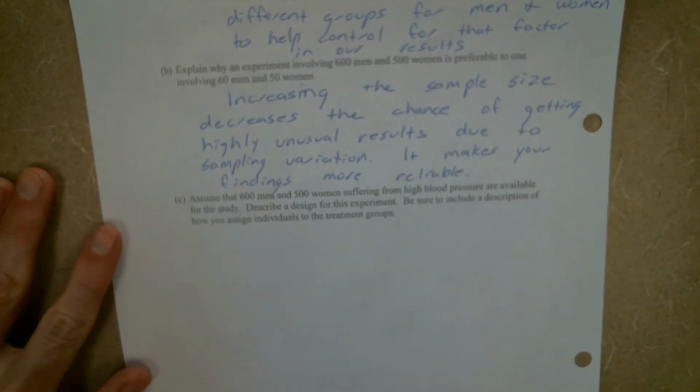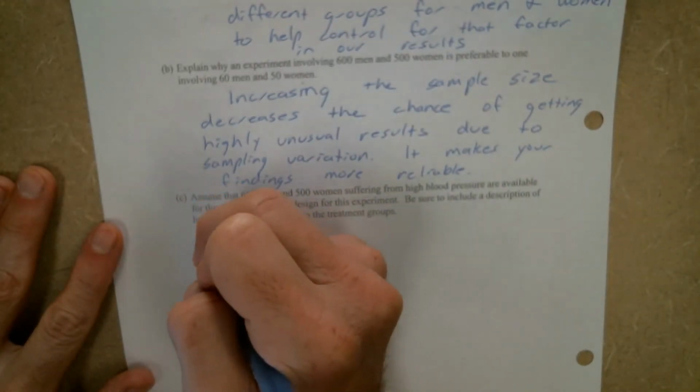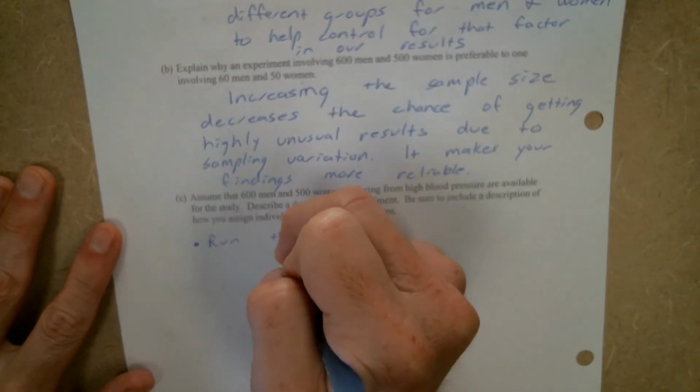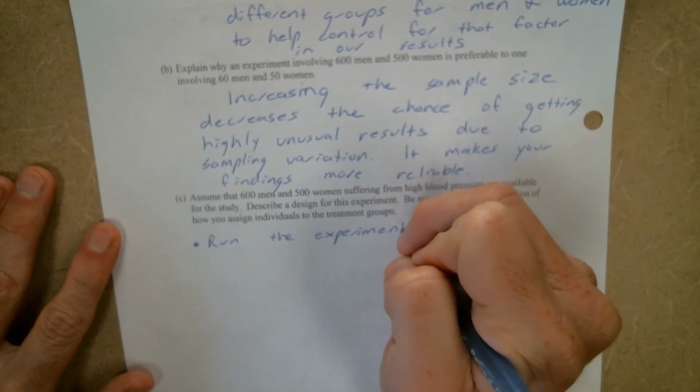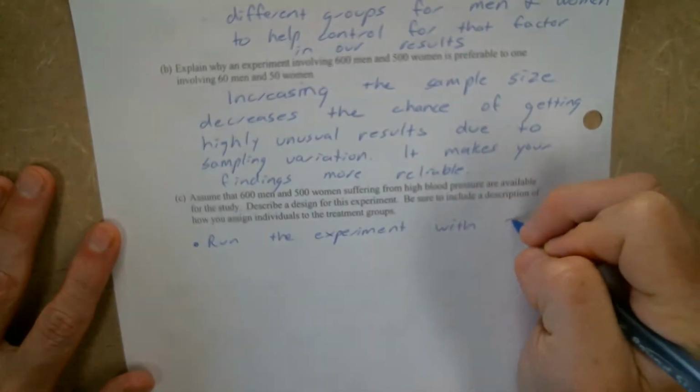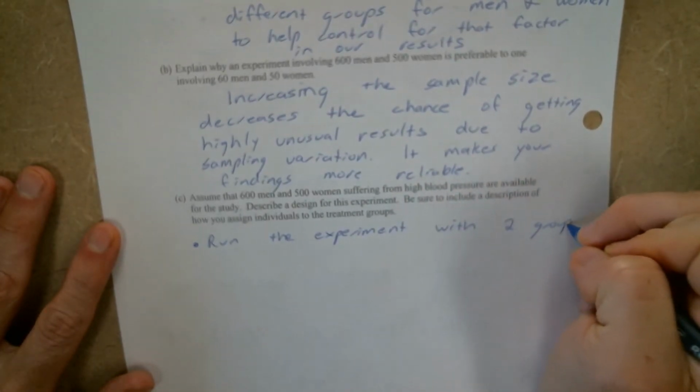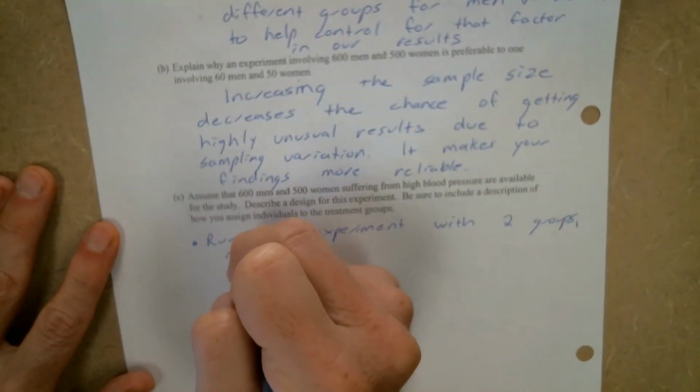So we'll start by saying, run the experiment with two groups, males and females.